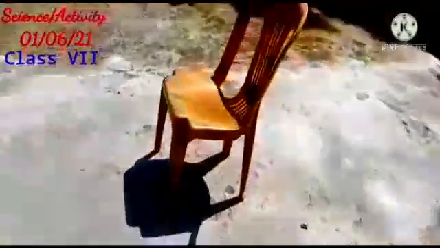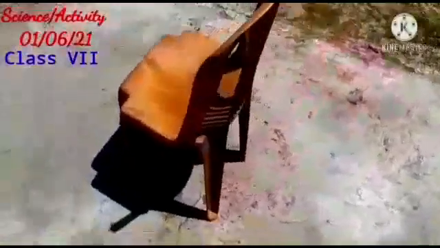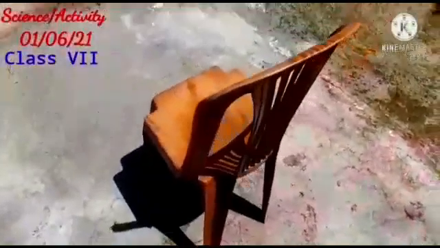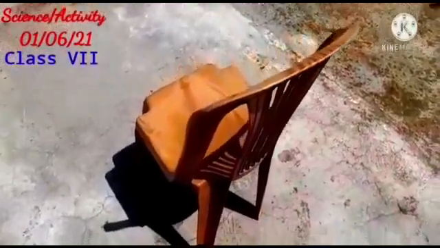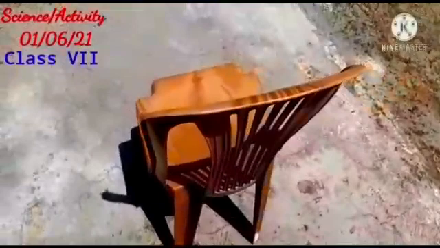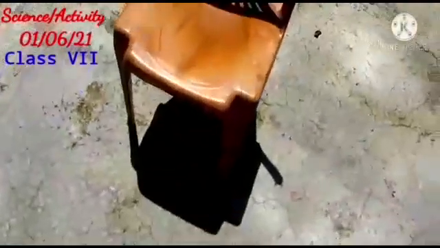Look here, children. Before, in the morning, you saw a very long shadow because the sun was very far away from the chair. But now the sun is directly over this opaque object, so the shadow is also very small.